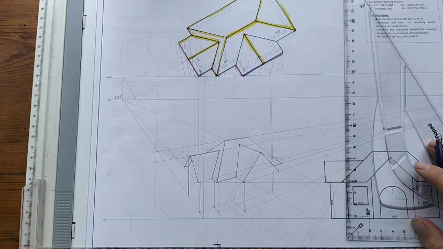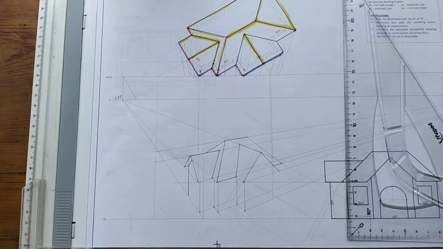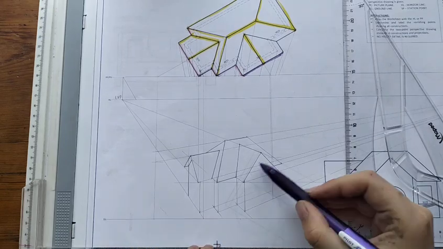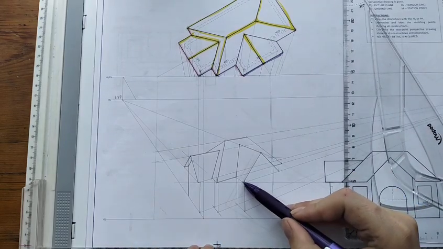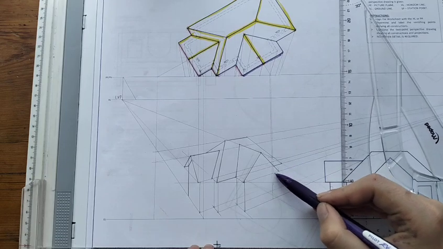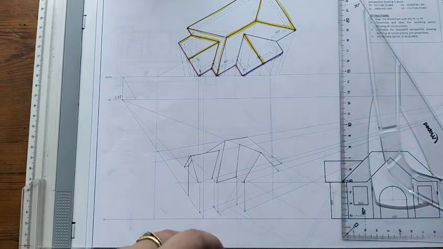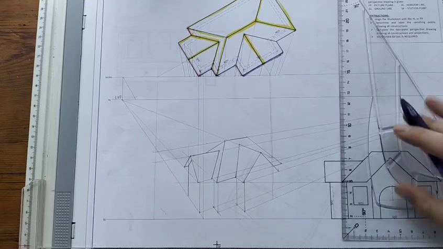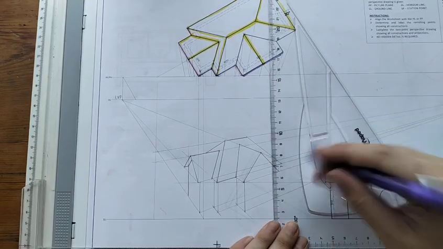Okay, so from the angle which we're looking at, it does look like this part is not correct, but it is correct. So we will see more of the roof because we're standing on this side. Okay, so again, this is our line for the wall.